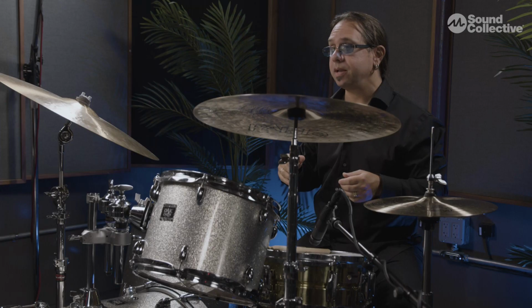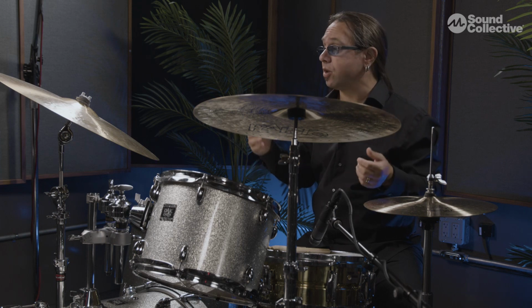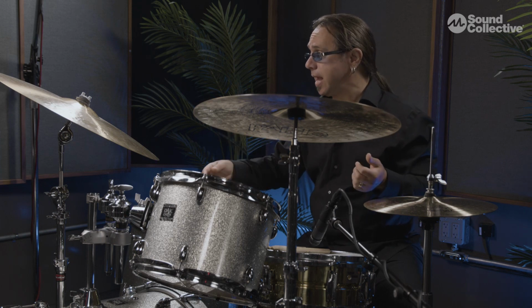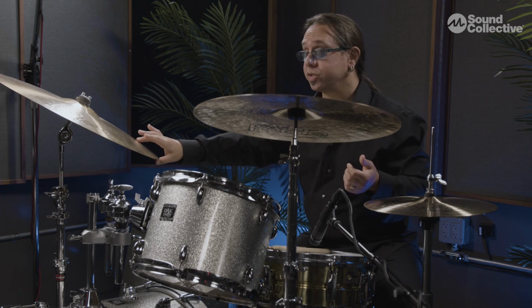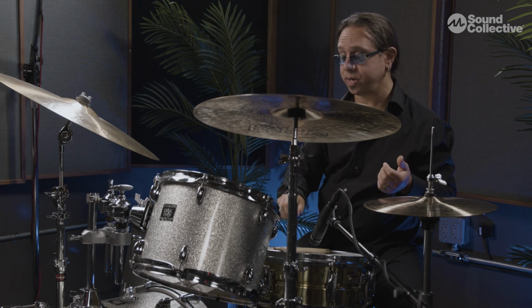From an equipment standpoint, it's a very different setup and tuning compared to your normal modern day music, say like rock music or funk music. So I'll just walk you through some of the ideas here to get ready for a nice jazz setup. First of all, I'm using cymbals that are a lot darker. They're hand-hammered cymbals, and this one is a little bit bigger. This is a 22-inch ride, and it's a darker sound, as you can hear.